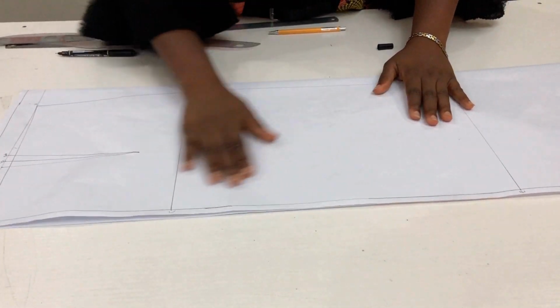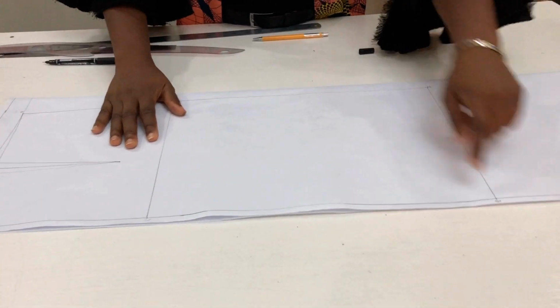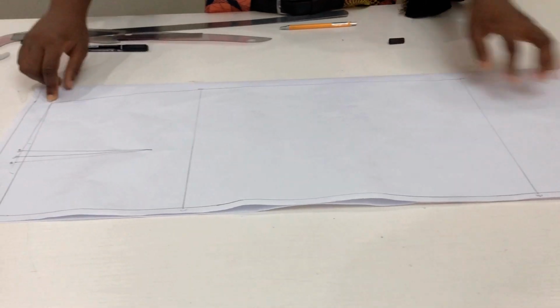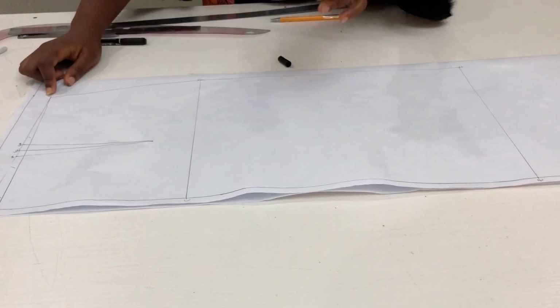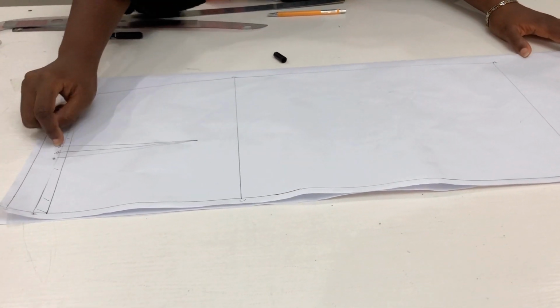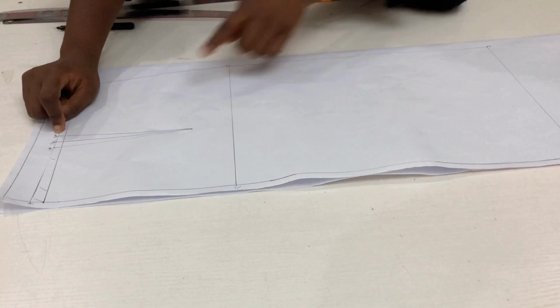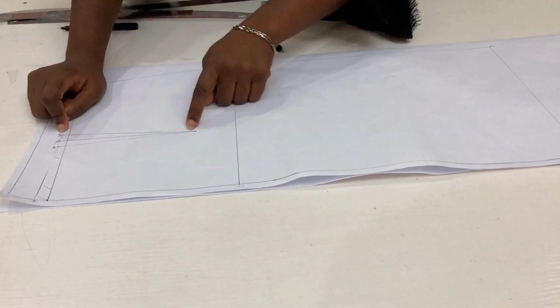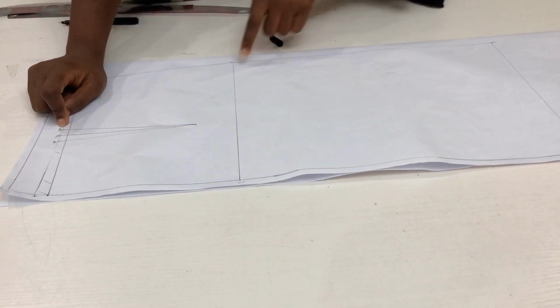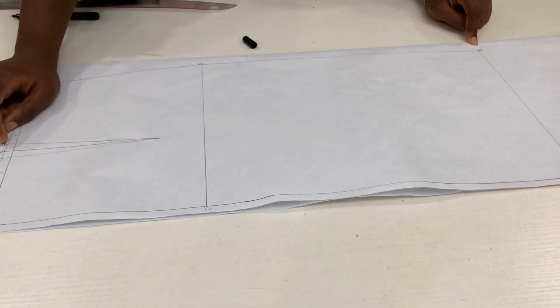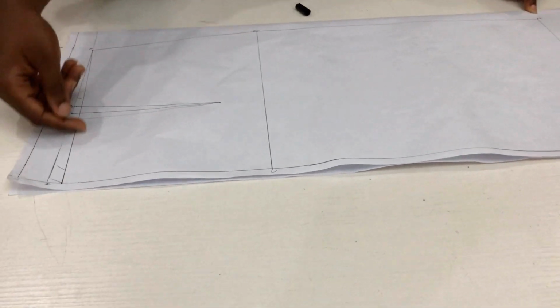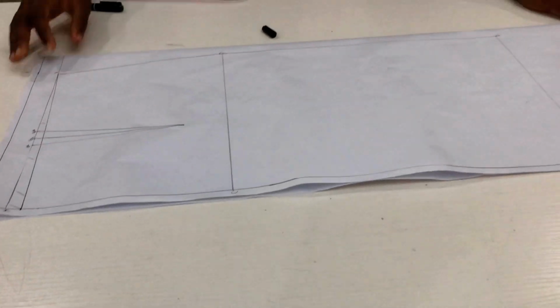get your tracing wheel to trace out from A to B to E and F, every single line we have here. The only thing you will not be tracing out is your GA and GB, which is your dart. So we're tracing out G, your dart line, your hip line, waistline, and the hemline. Also, you won't trace out the slant line you just created. So I'm going to go ahead to do that now.